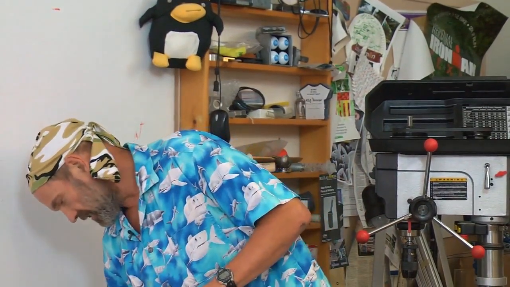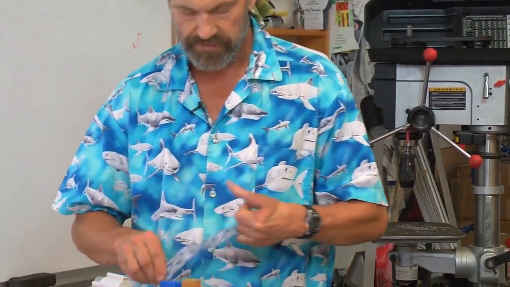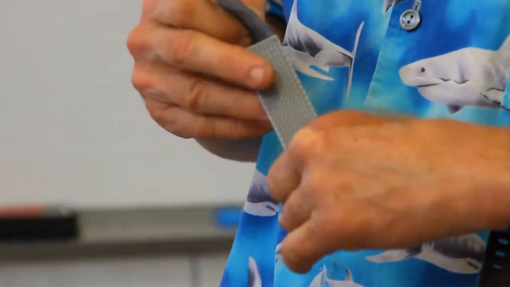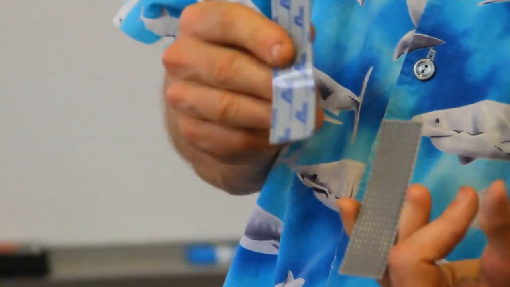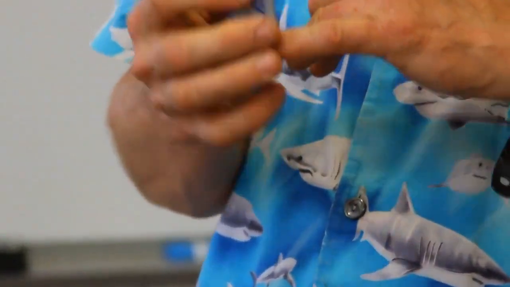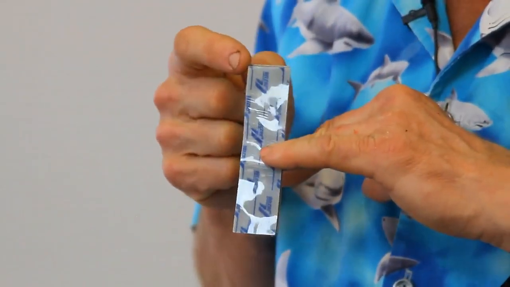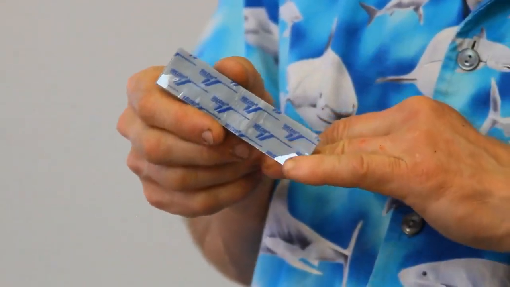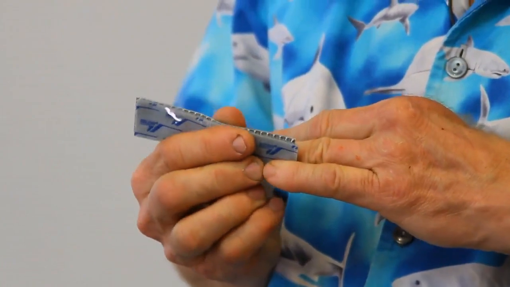Well, it is and it is not. It is to some degree, but watch what happens when I go to put two strips of Velcro together. Okay, so that looks like it's really well put together.